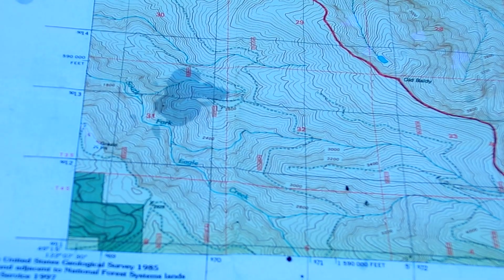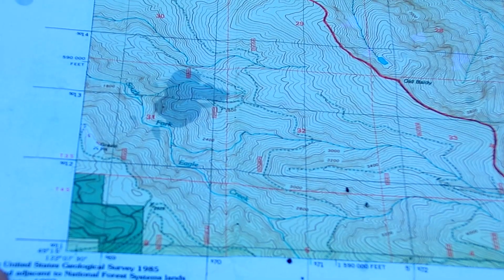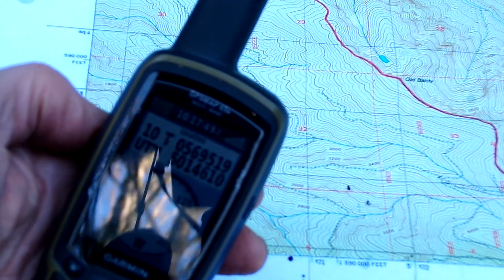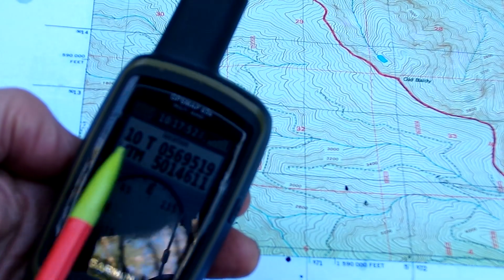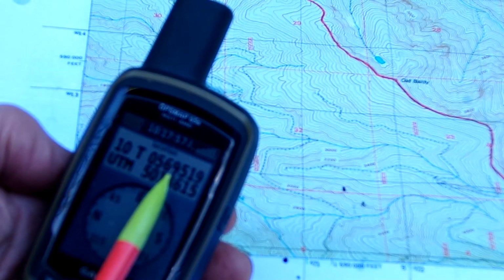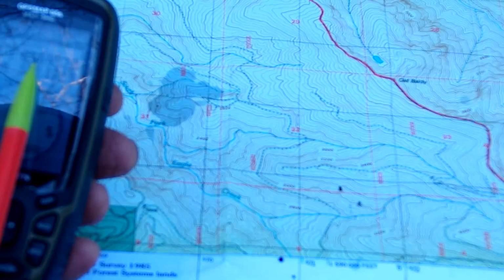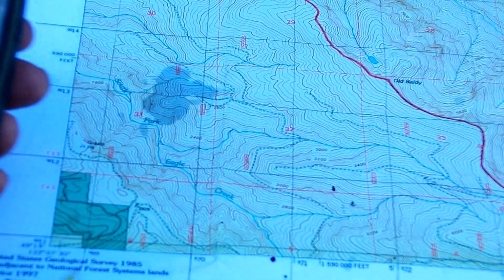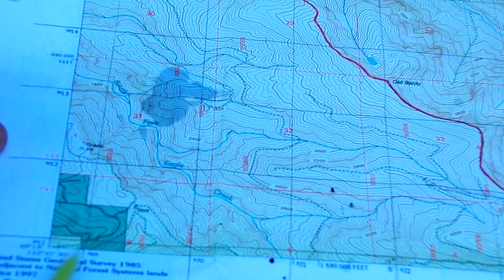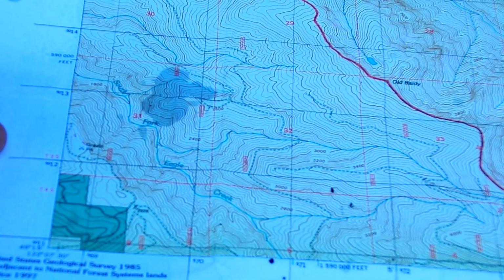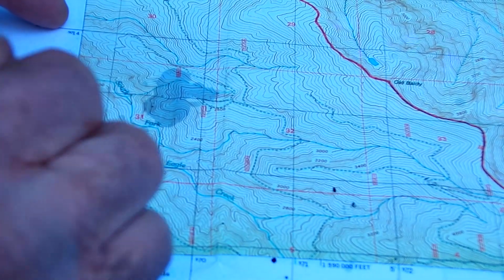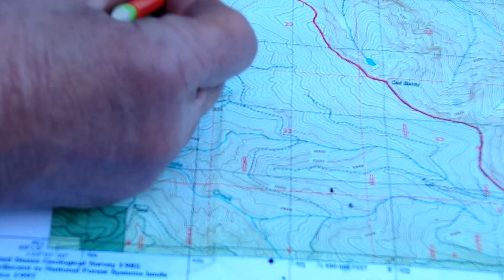I have my GPS set up with this map datum. Now on my GPS, I have some coordinates that are across here. These are the UTM coordinates. I only use the last 5 digits. The first 2 of the last 5 digits give you your number that's along the edges of your map. In this case it's 69, which is here, and it's 14, which is up here. So the grid I'm going to be working in is going to be this grid right here.